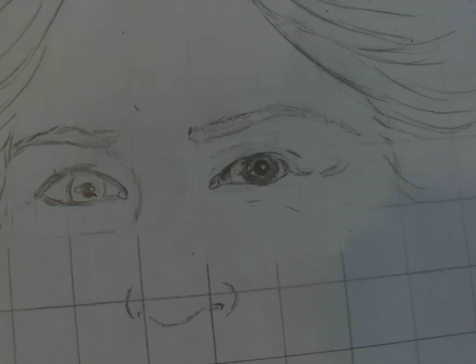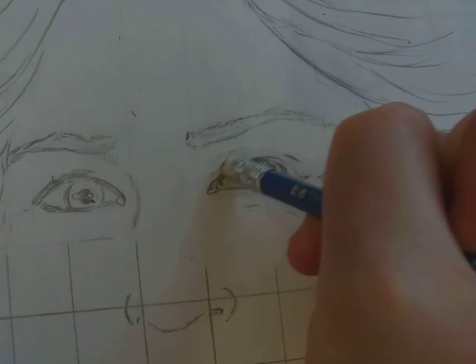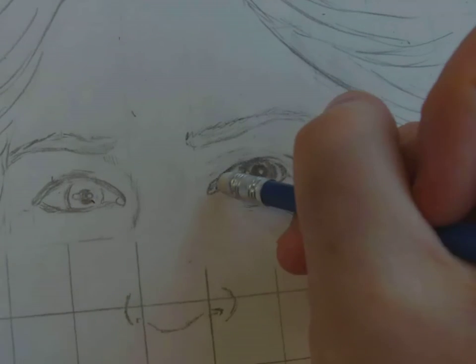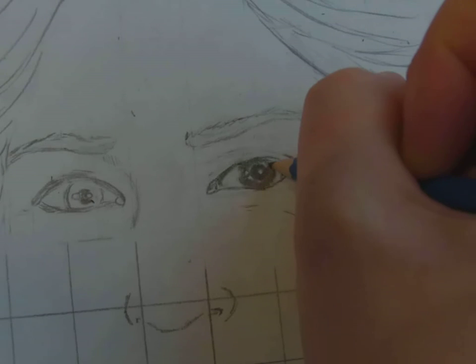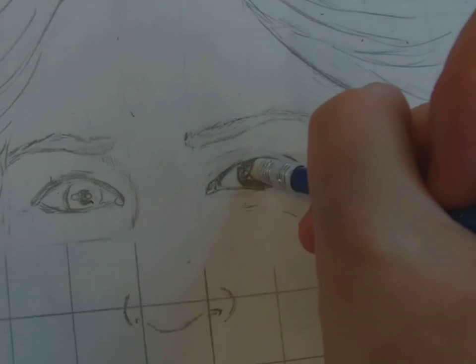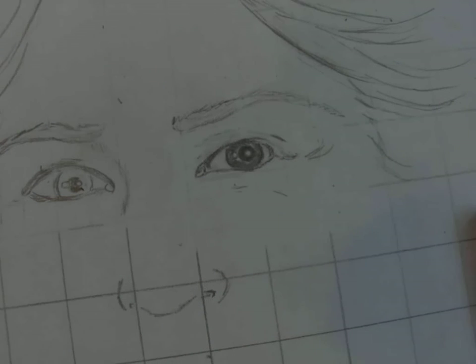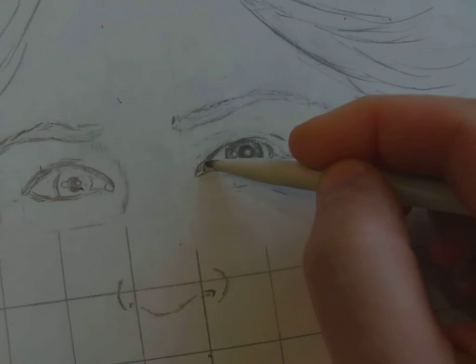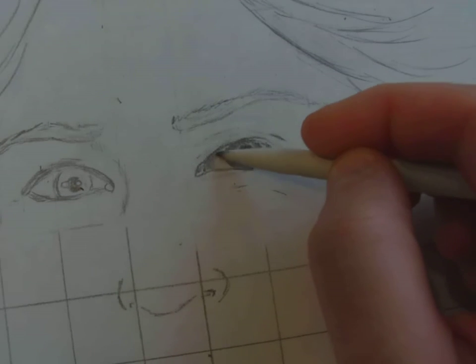If you want to blend in the corner of the eye with a stomp, I would add even less pencil. And actually my highlight I want more prominent, so I'm going to go back and erase it a little bit. With the stomp I find that it spreads the gray a lot, so you want to add even less pencil.